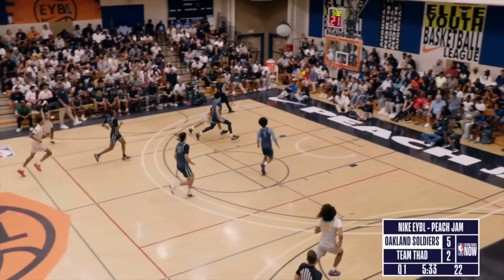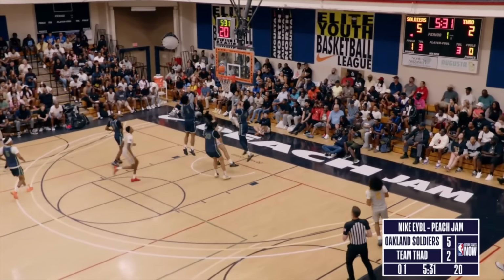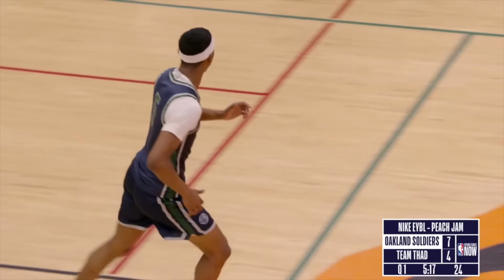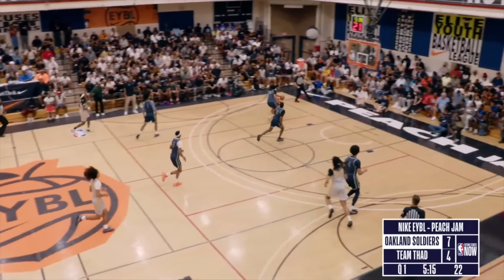And this is what you guys have to do more at the high school level. Play off of 2 so you can be stronger going to the rim. I cannot state that enough. 2 feet is so important.